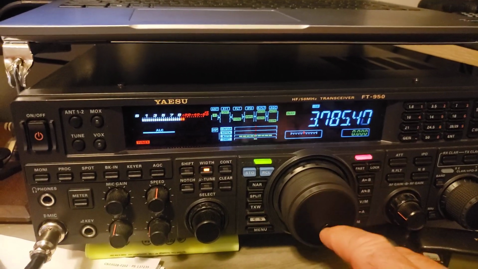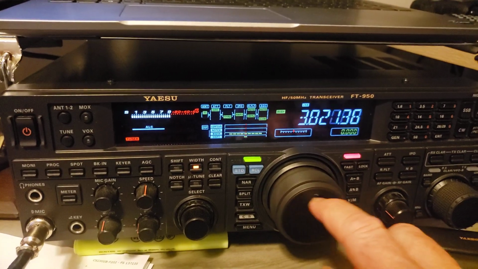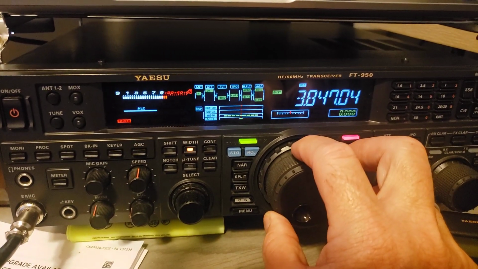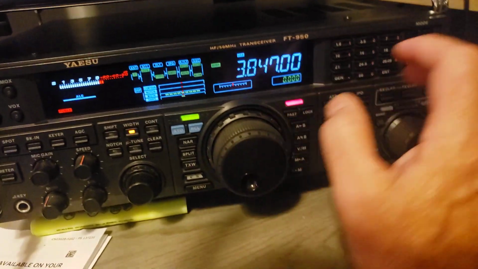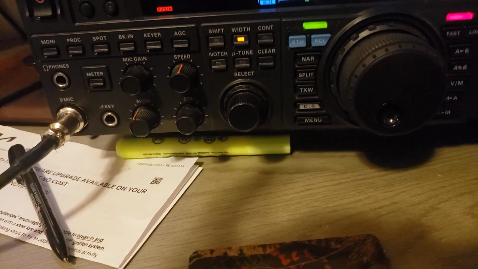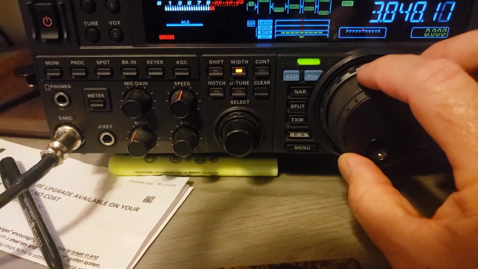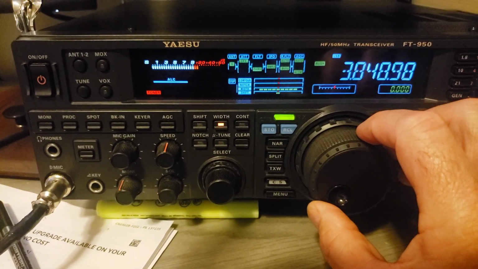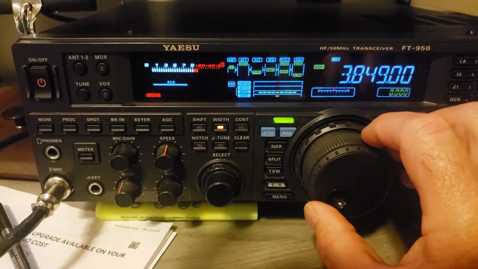These radios are made for getting where you need to be fast. So, let me see if I can find a quick voice. It was on upper sideband, and I switched it to lower sideband. On this frequency, they use lower sideband.